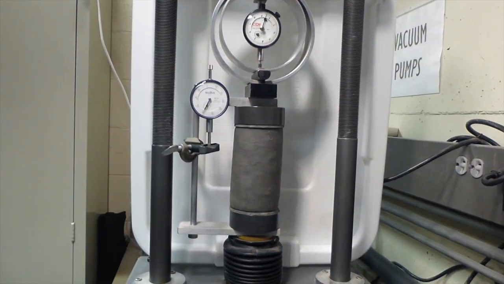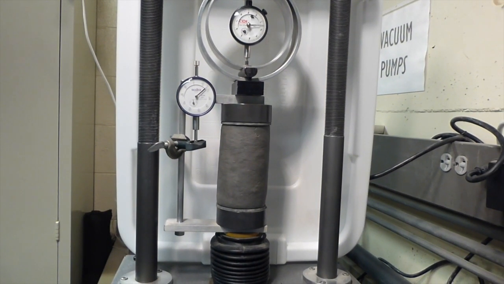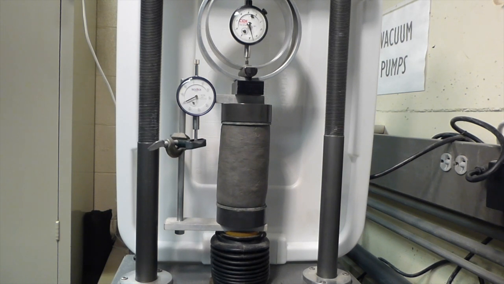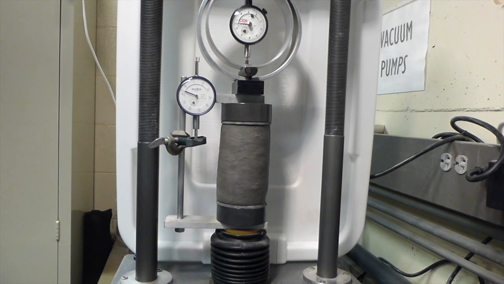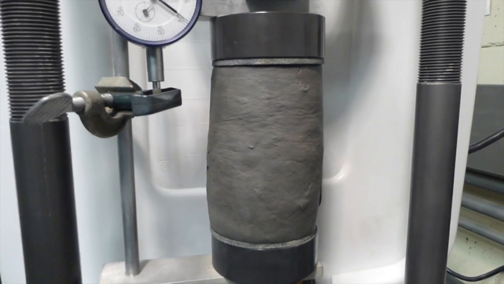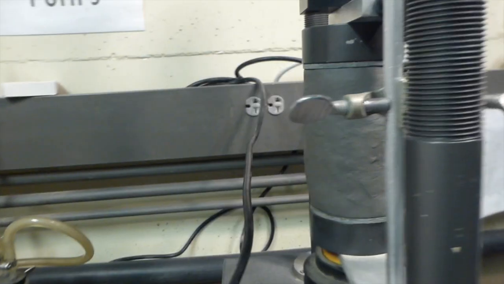We can see the sample bulge in the middle, and we can see the sample cracking. The cracks are the failure planes of the sample. Because this is a clay sample, the strength comes from cohesion, not internal friction, and the failure angle should be close to 45 degrees.